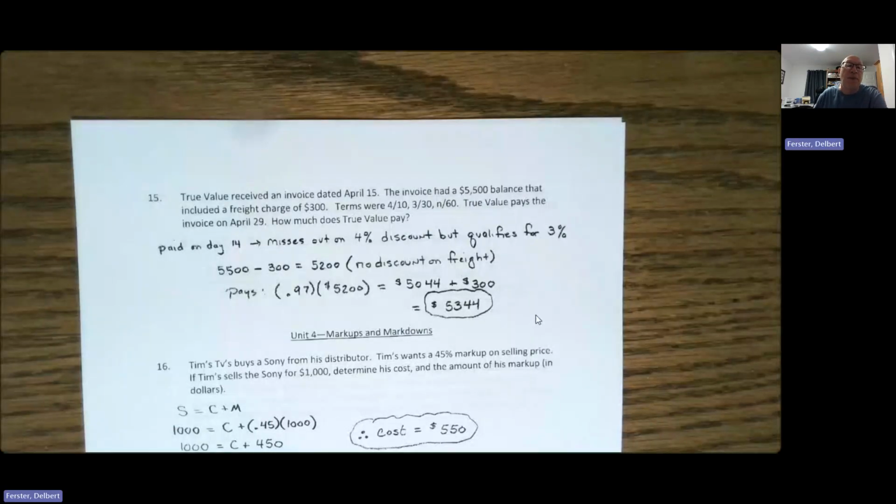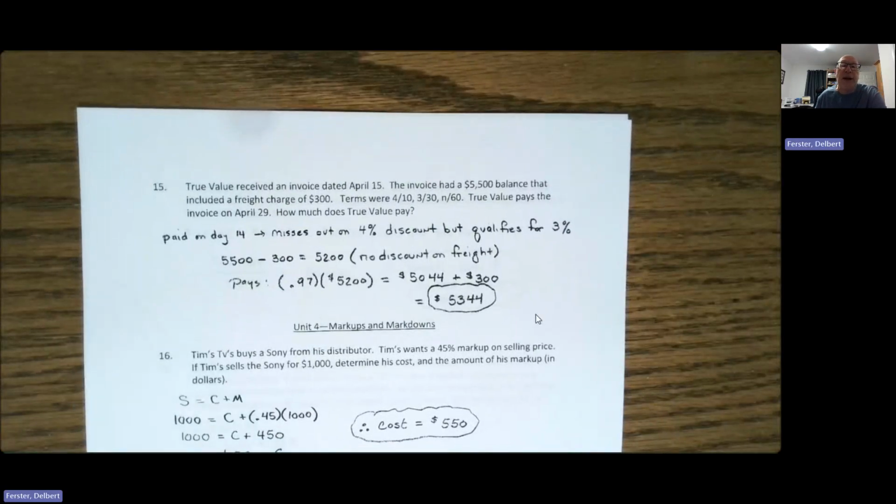Okay, 15th. Invoice dated April 15th. Terms of a $5,500 balance that includes a freight charge, $300. Remember, no discounts on freight. Terms are 4/10, 3/30, net 60. All right, the invoice is paid on April 29th. So from 15 to 29 is in fact 14 days.